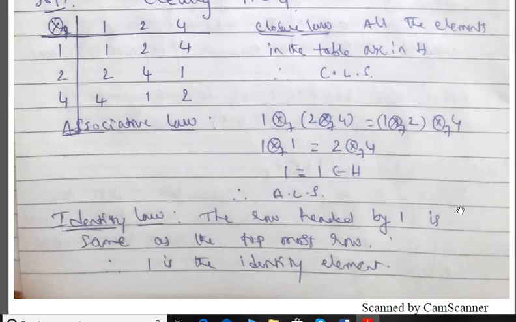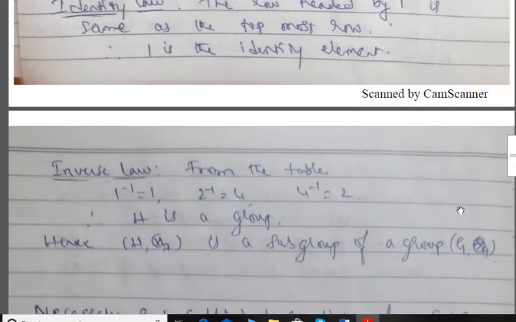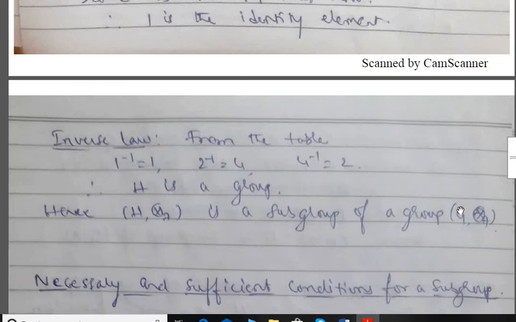And when we multiply 2 with 4, we got 1 in the second row, so therefore inverse of 2 is 4. And finally in the third row, when we multiply 4 with 2, we got 1, so therefore inverse of 4 is 2. So it satisfies the inverse law. So after satisfying all these 4 laws, simply we can say that H is a group.